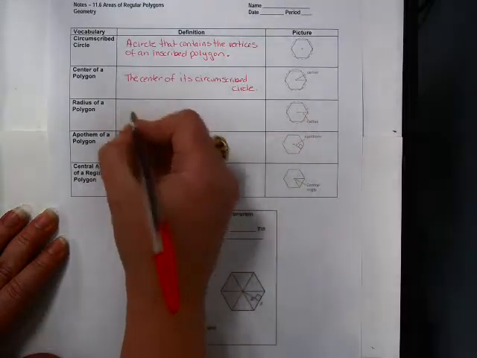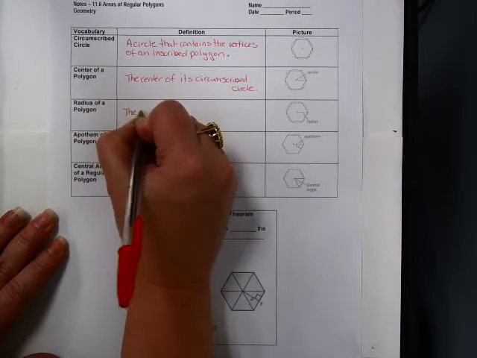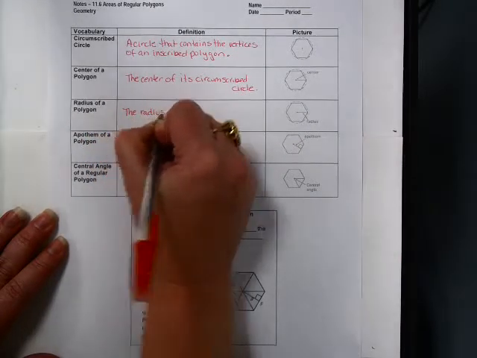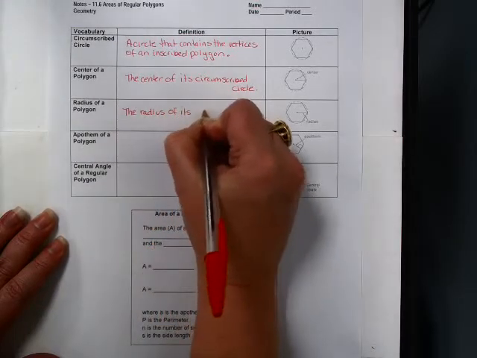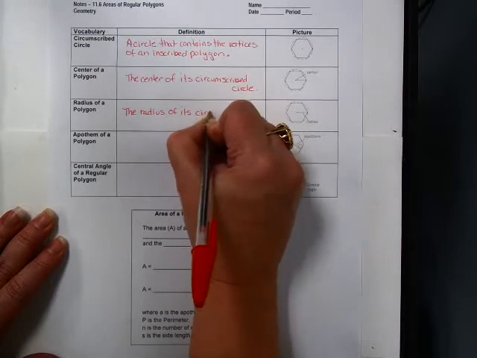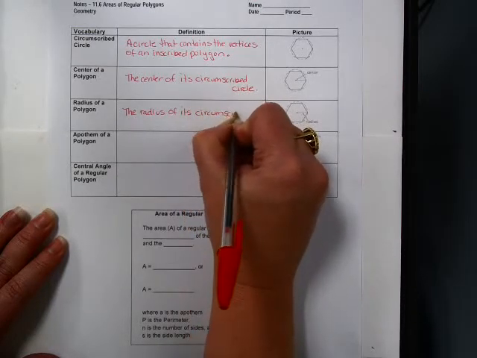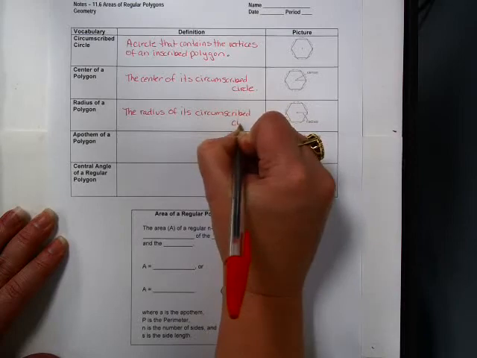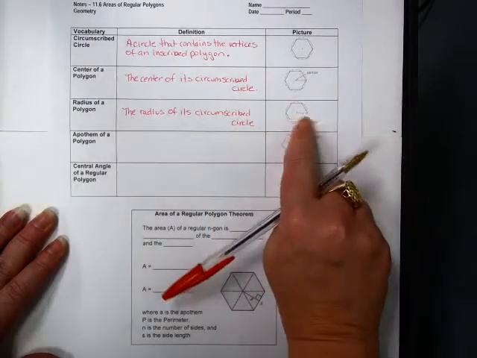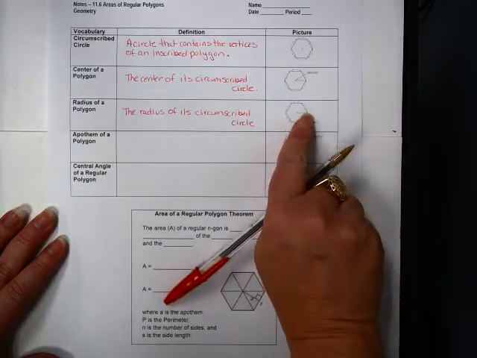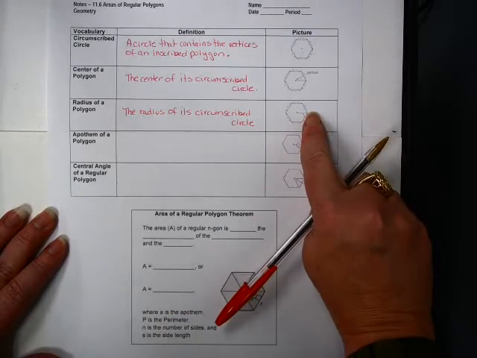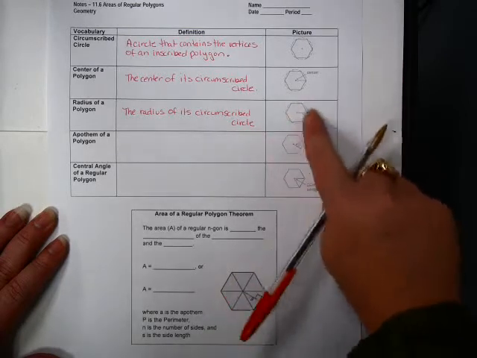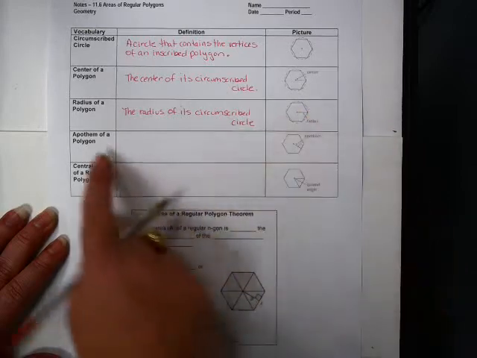So here, that's going to be the radius of its circumscribed circle. Okay, so remember, it's the segment that's going from the center out to the circle. It's a normal radius, but it's also going to be connecting, it's where the vertex or one of the vertices of the polygon is sitting on the circle.